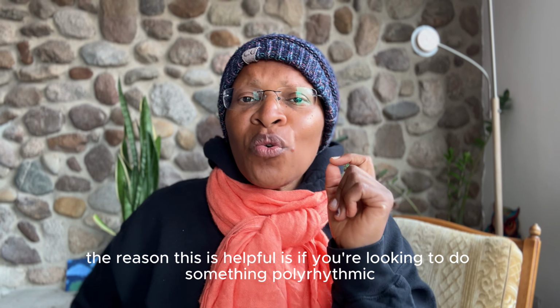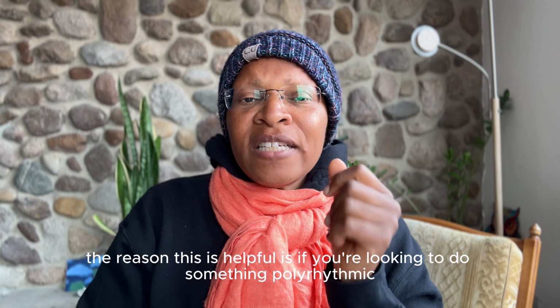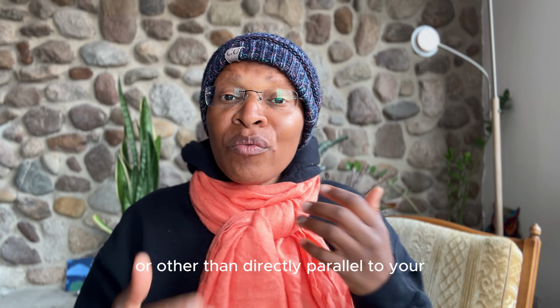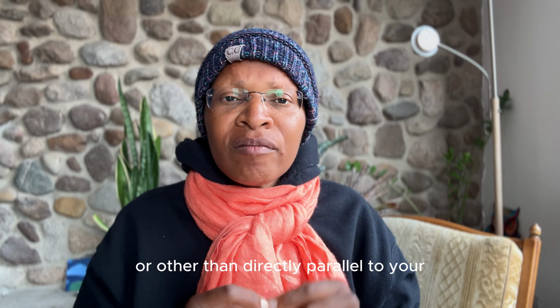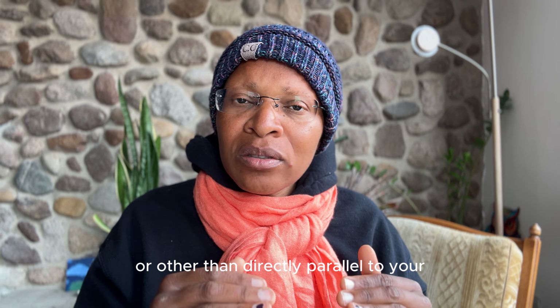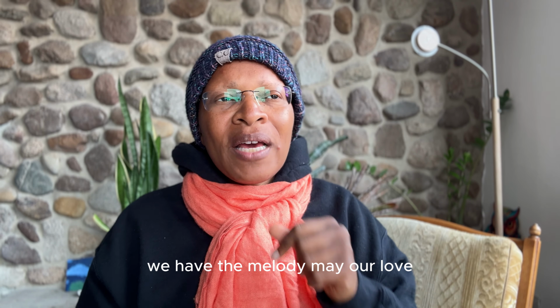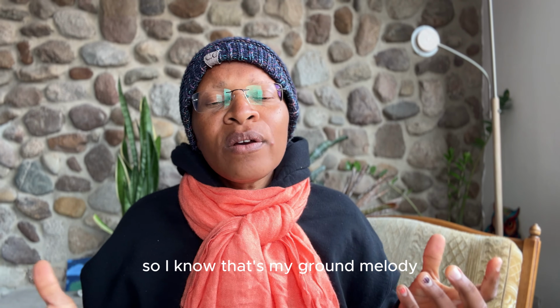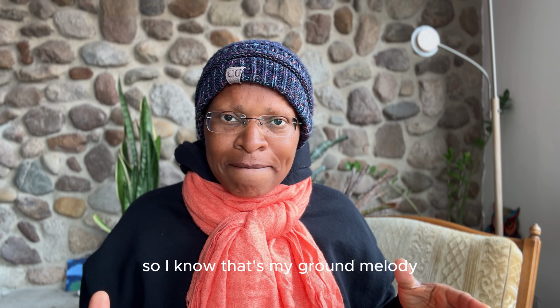And the reason this is helpful is if you're looking to do something polyrhythmic or other than directly parallel to your melody. So for example, we have the melody, may our love be greater than our fear. So it starts with a pickup, 1, 2, 3. 1, 2, and 3, and 4, and 1, 2, 3. So I know that's my ground melody.